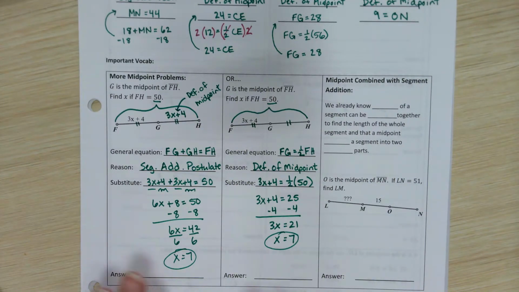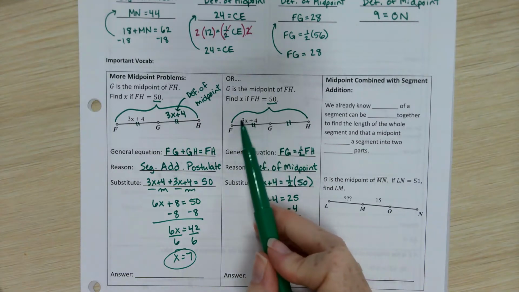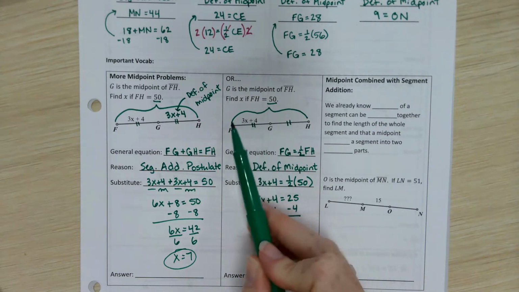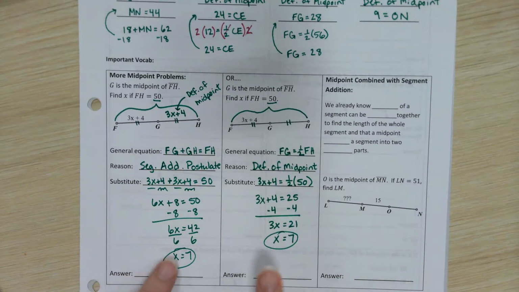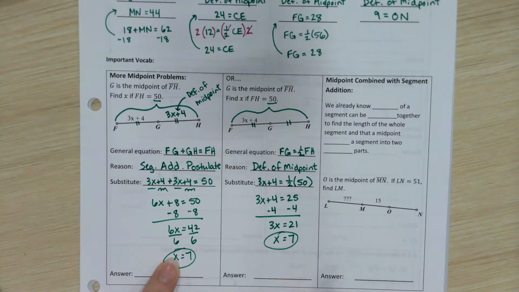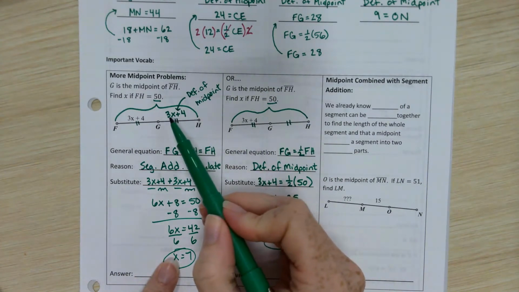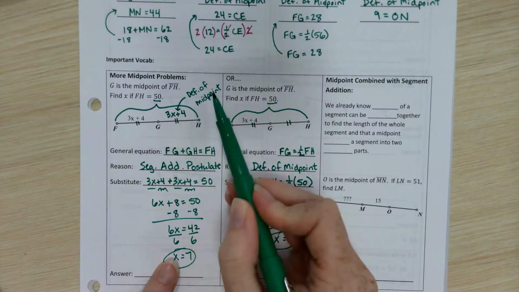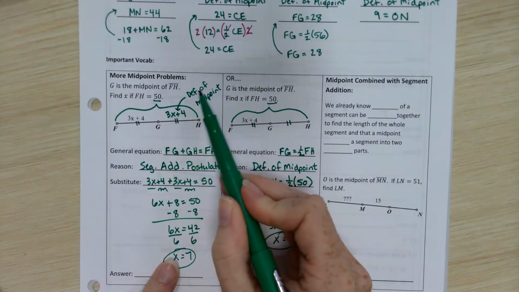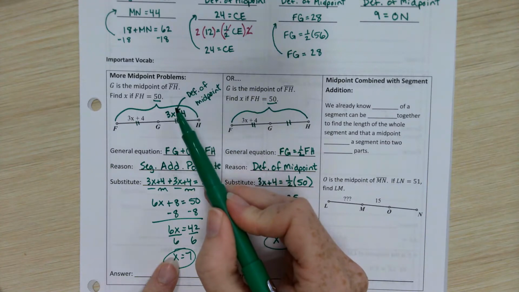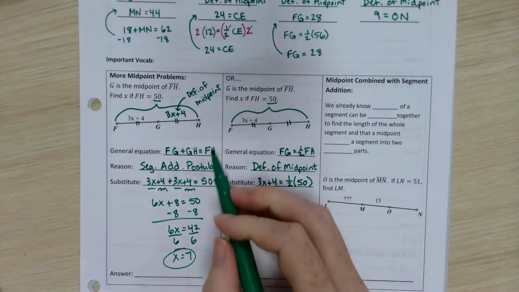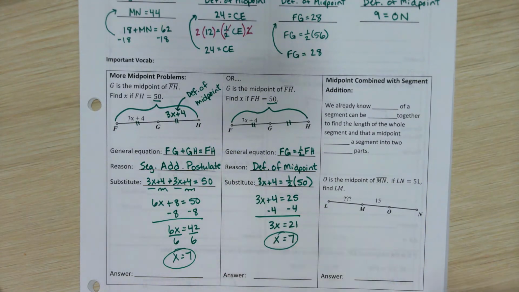So we've got some flexibility when we have midpoints. If we're concerned with a problem where we have a part of the segment and the whole thing, you've got some options about how you handle it. But if you use this option number 1, you must label on your picture and show why. So this definition of midpoint reason has to kind of be hovering here to go along with all of your segment addition postulate work.